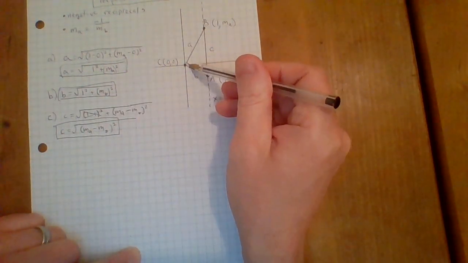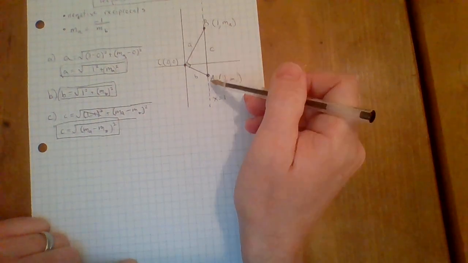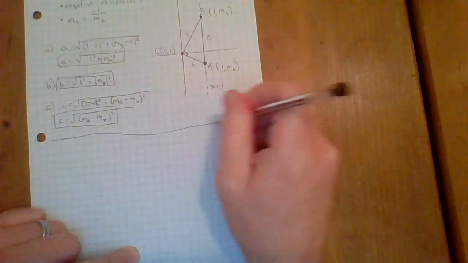But now I know, because this is a right angle, that I can use the Pythagorean theorem, and that's what the last part of this worksheet's all about.